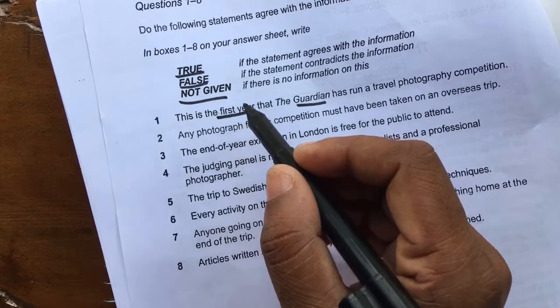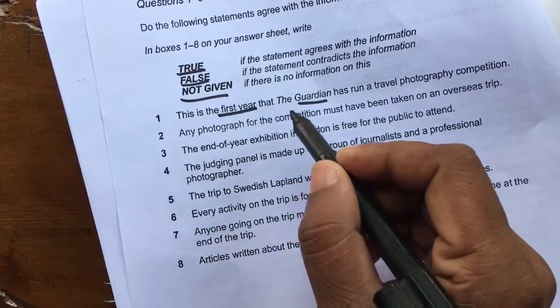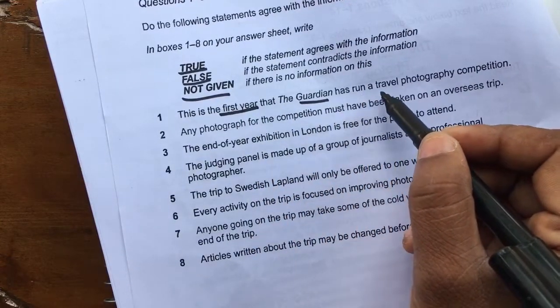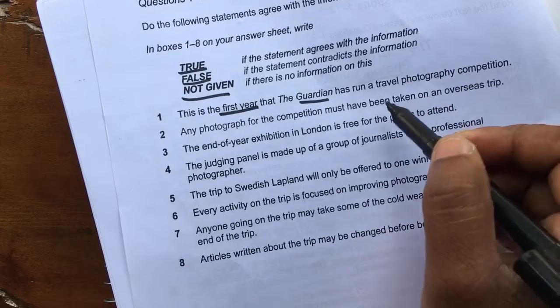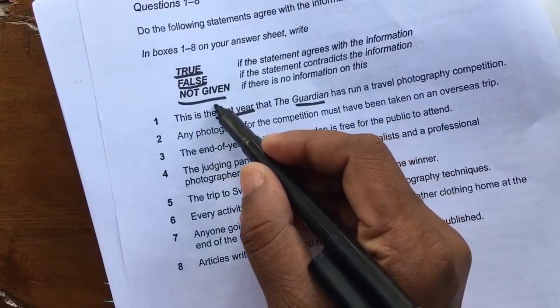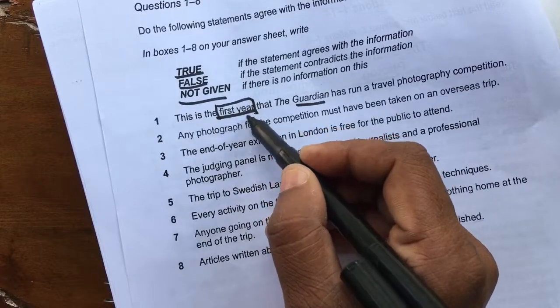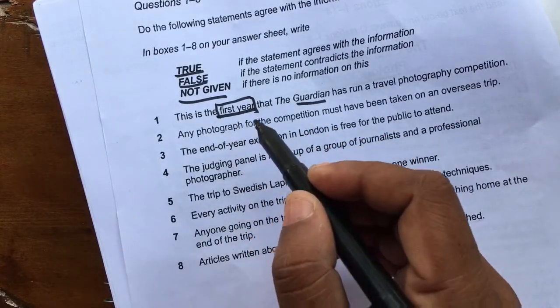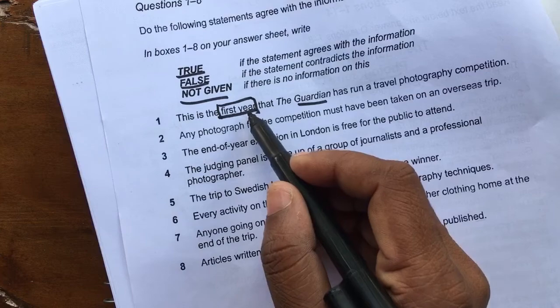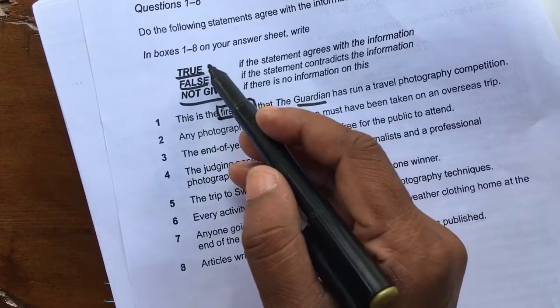Okay, so when you read, this is the first year that the Guardian has run a travel photography competition, that means this is the very first year. Okay, whether the information is given in your passage exactly like this, then only you can write true.